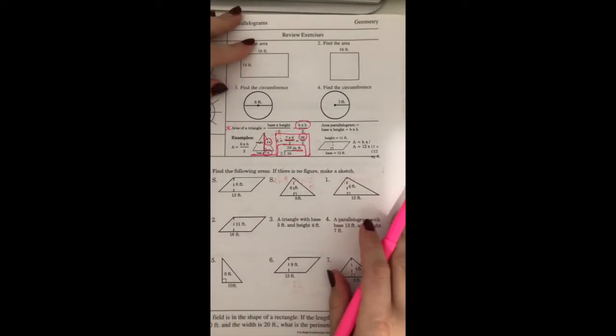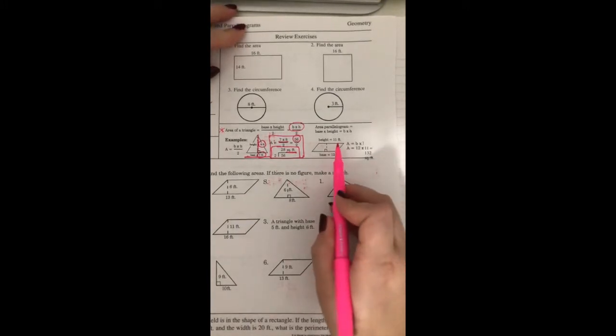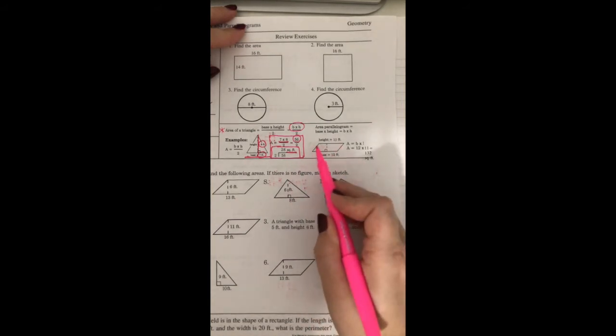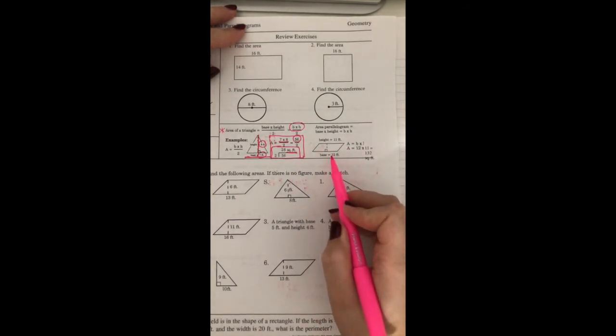Now for a parallelogram, remember a parallelogram is a shape that has parallel sides on both sides, but it's not quite a rectangle.